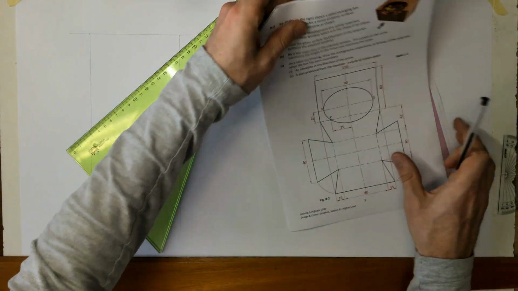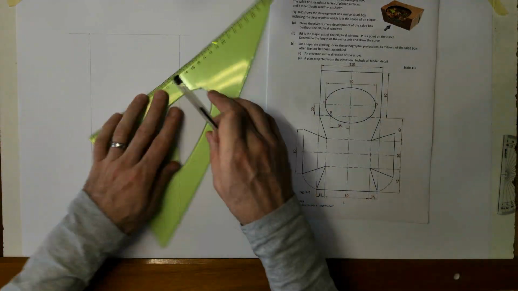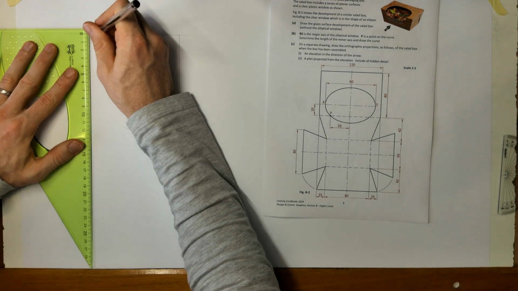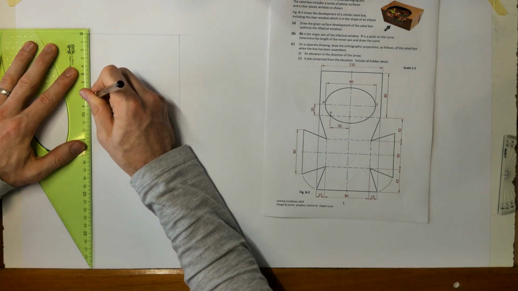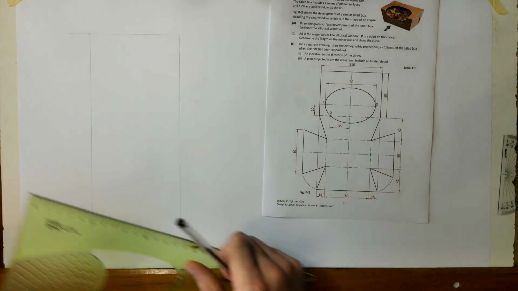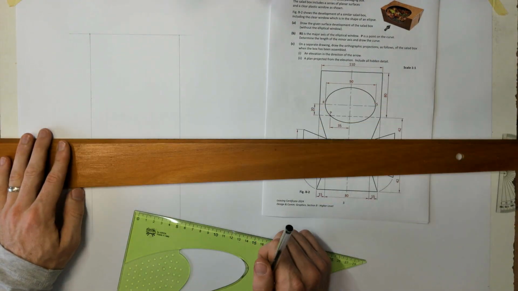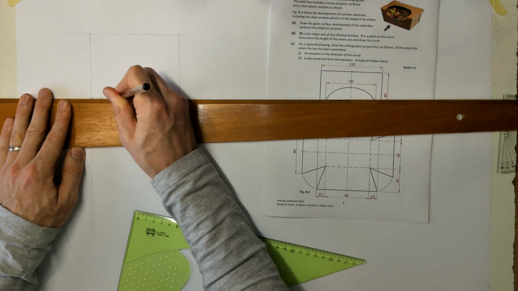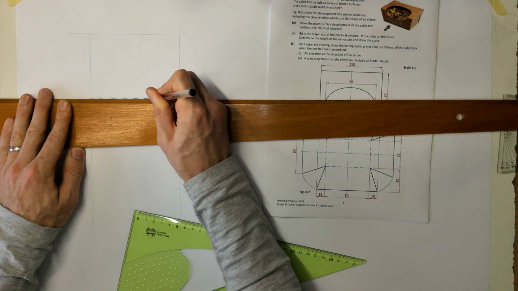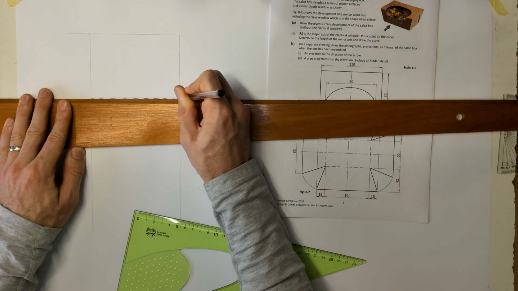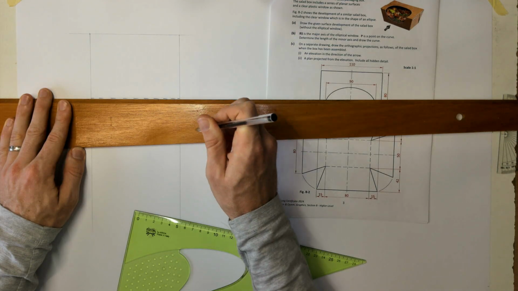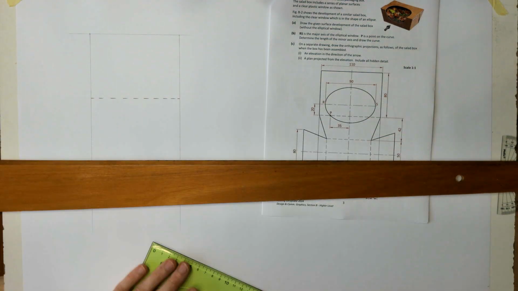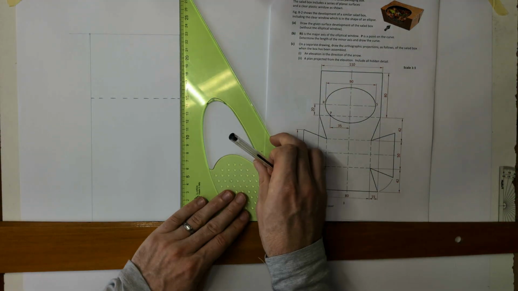Okay, we also have the depth there is 80, so I'll measure my distance of 80. And we'll have our fold line there, and all around the outside.